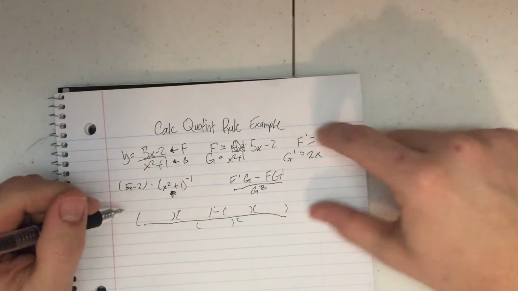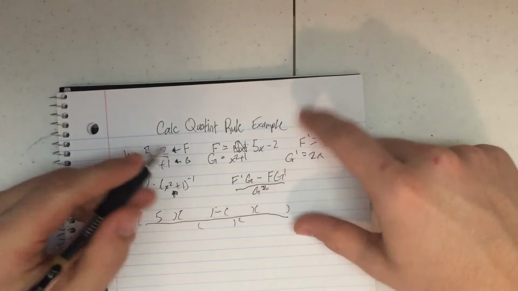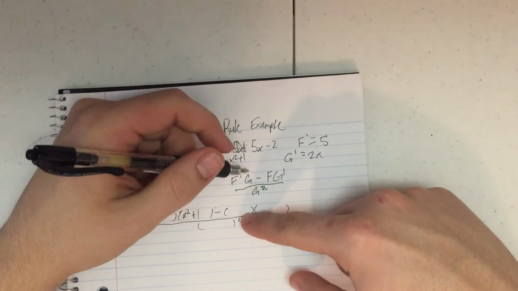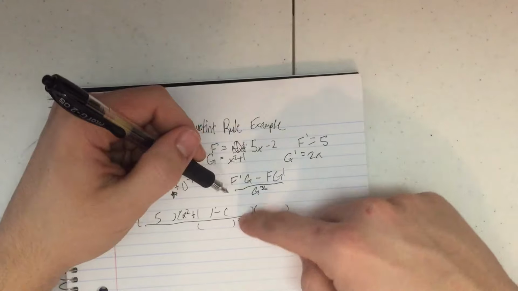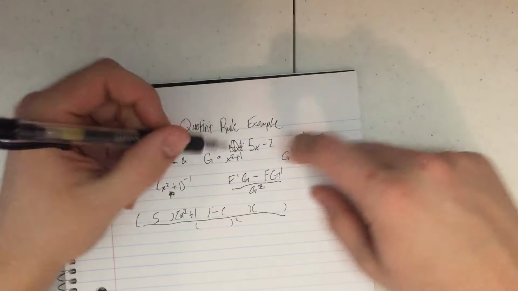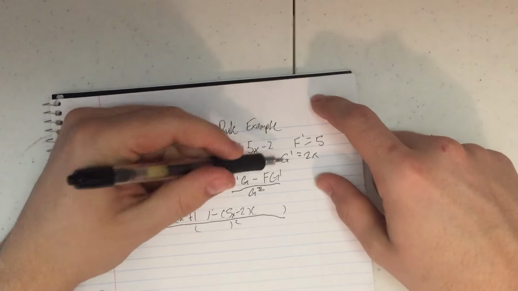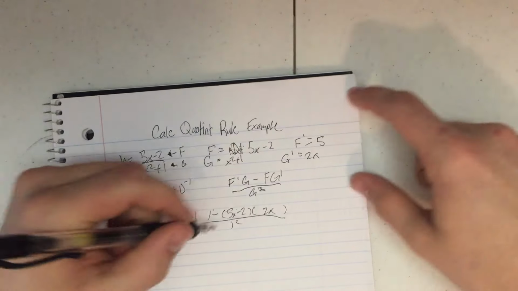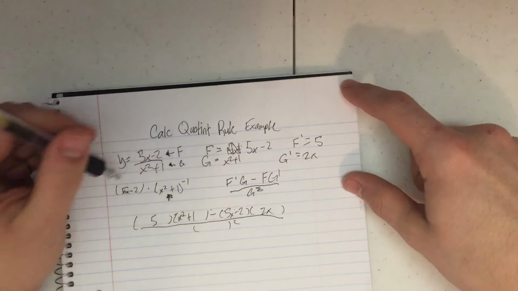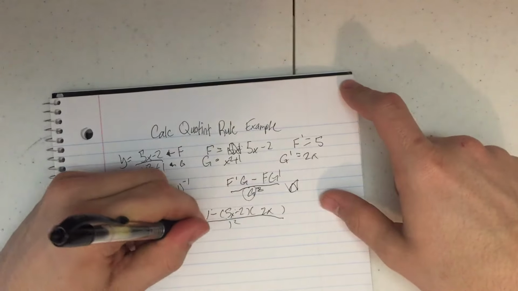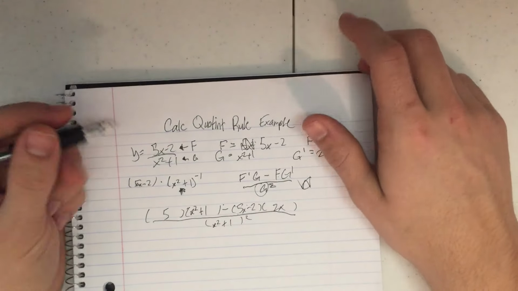So f prime, that's 5. G, that's x squared plus 1, minus f, which is 5x minus 2, and then g prime, which is 2x here. And then that's all over g squared. If we look at our rule, it's g squared, not g prime squared. It is g squared, so (x squared plus 1) squared.